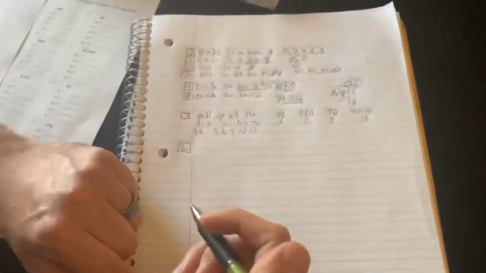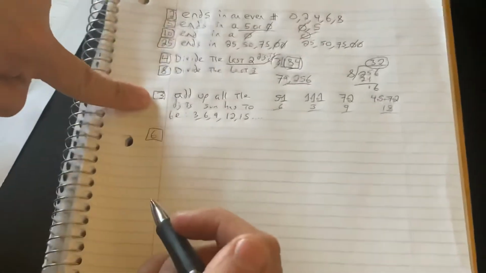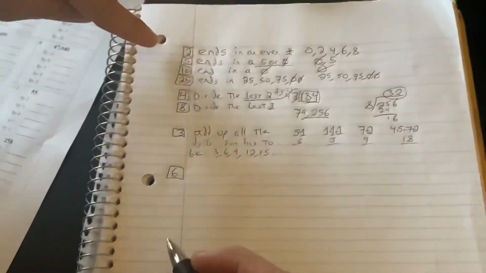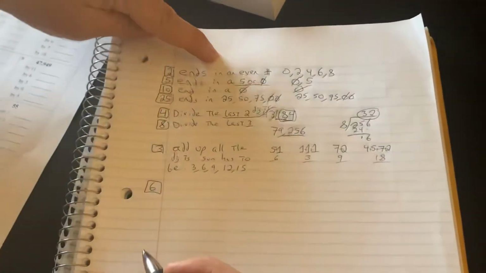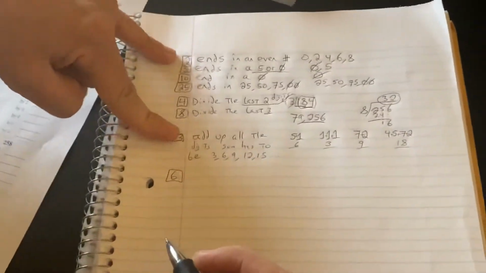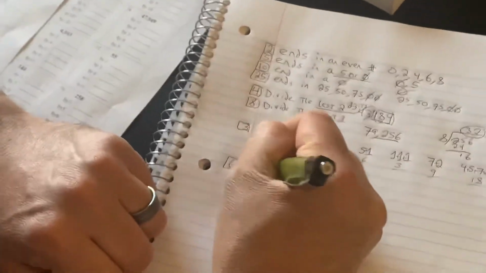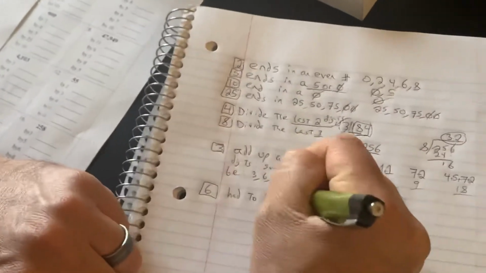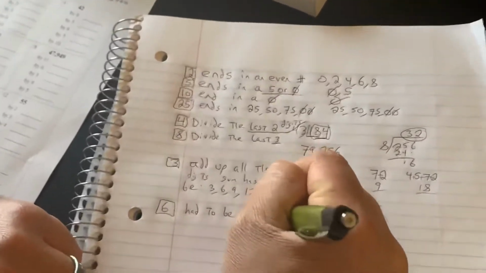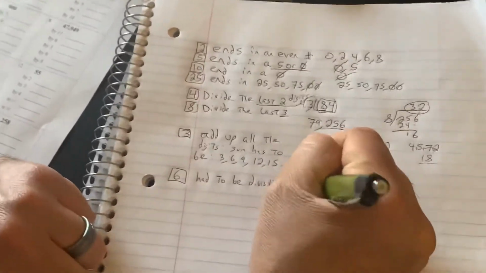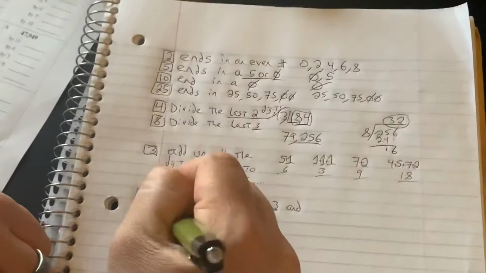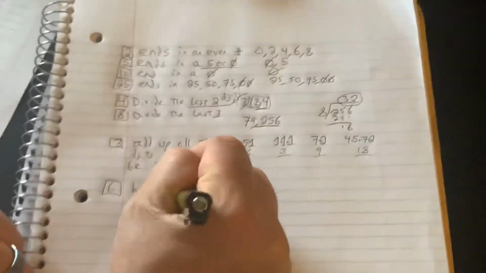For 6, if we have the rule of 3, which we already saw, and we take the rule of 2, which was an even number. What's 2 times 3, guys? 6. So we could combine both rules. So first of all, it had to be divisible by 3, and very important, even.